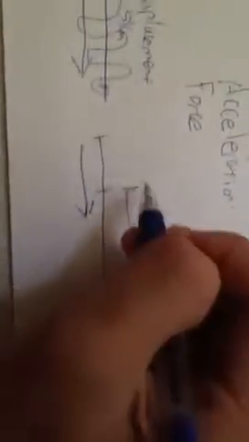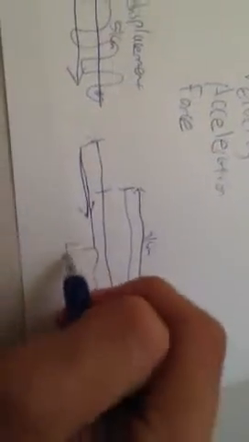Alright, they make a U-turn. This is 3 kilometers. This is 5 kilometers. Then they make a U-turn. Then they stop here. Then what is the displacement?